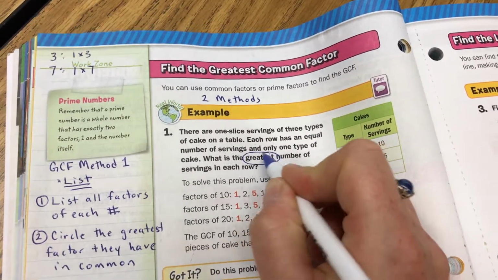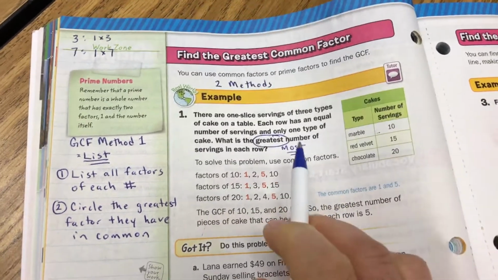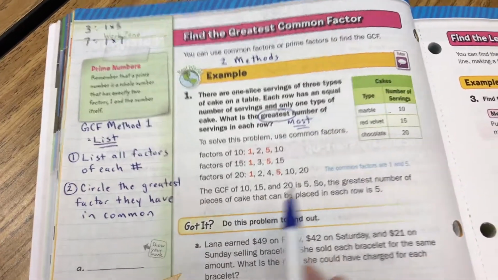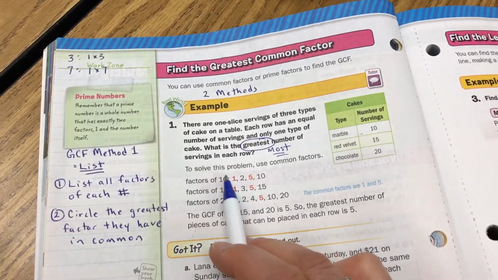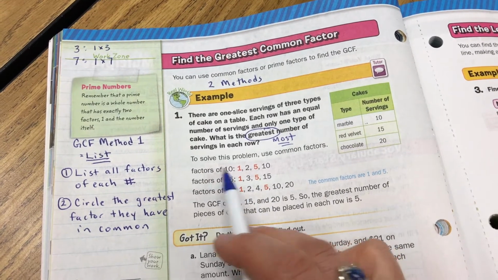This word right here, if you get a word like greatest or most, then you'll know we're looking for greatest common factor. So let's see how the book solves this problem here with a list. It says to solve the problem, use common factors. And what they did was they listed out the common factors.